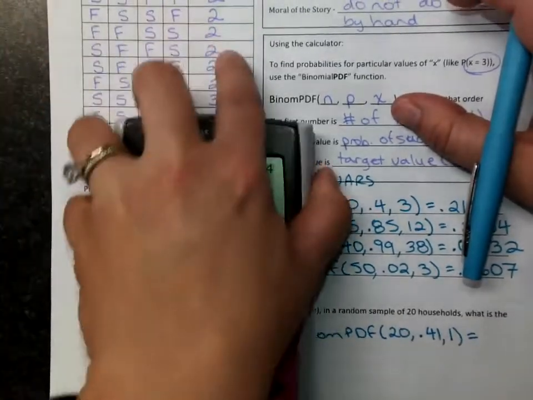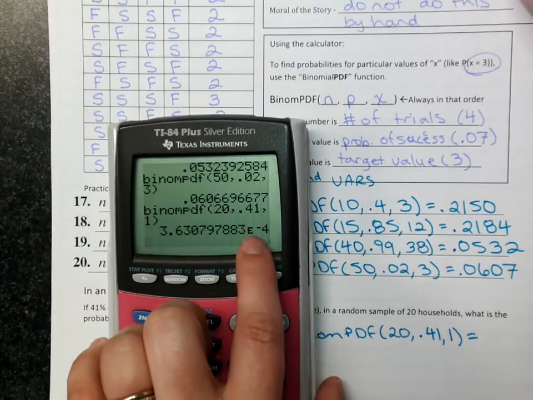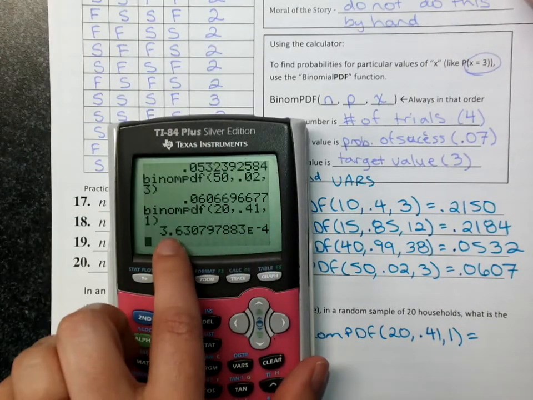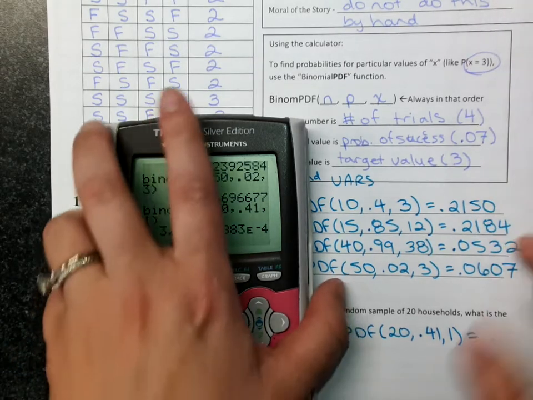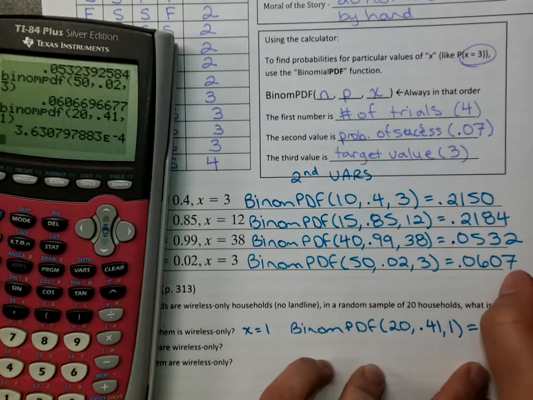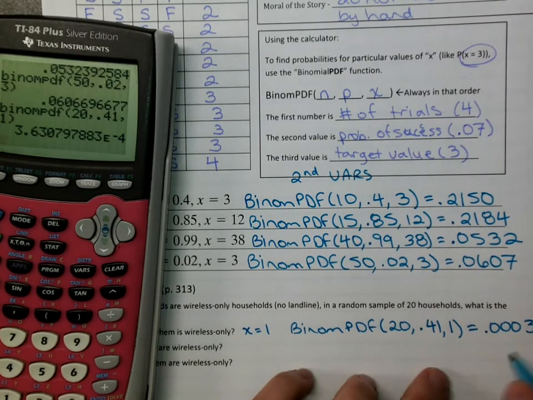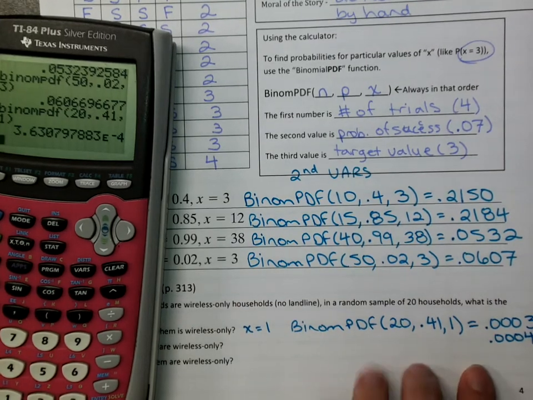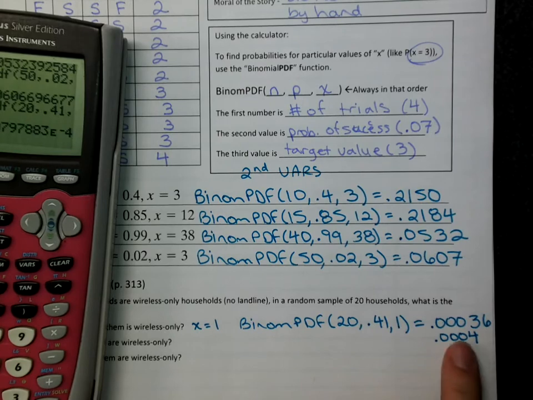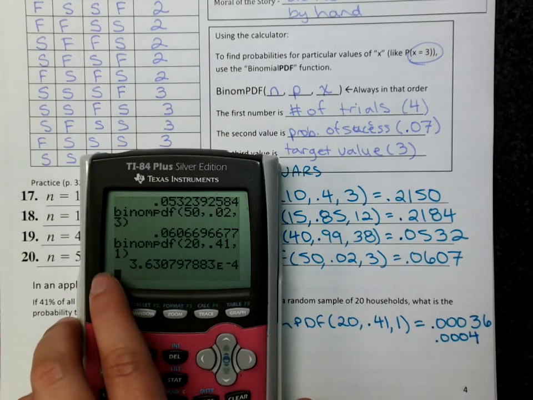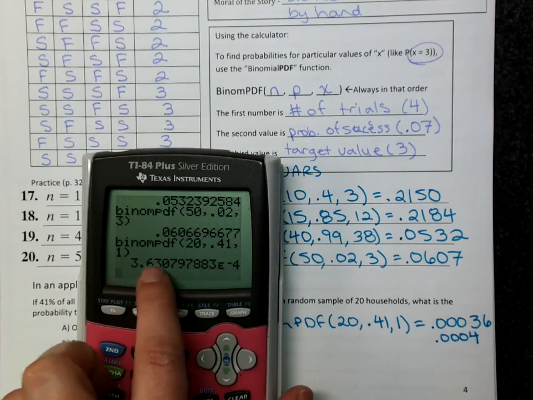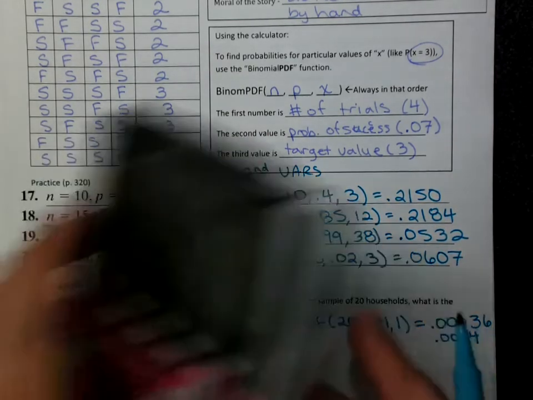Now, on your calculator, you got that e to the -4, which means I'm going to move this over 4 times, which gives me 3 leading zeros. So my answer is 0.00036. And so for rounding to 4 decimal places, it's probably 0.0004. So be careful when you have that e to the negative whatever number. Move that decimal place over. It will not accept 3.63 because that doesn't make any sense.